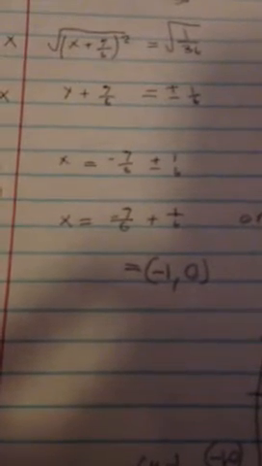plus or minus 1/6. And then you would get x equals negative 7/6 plus 1/6, or x equals negative 7/6 minus 1/6 in order to solve for both x values. So you would get negative 1 solving for that one, and negative 4/3 solving for that one.